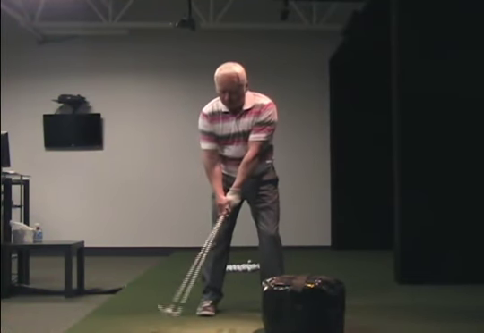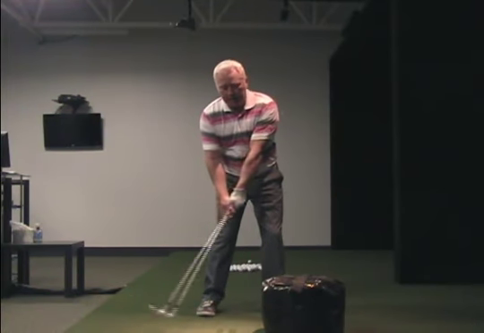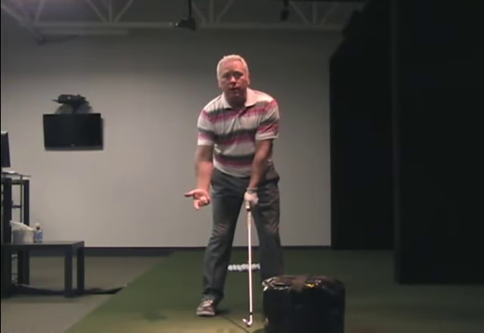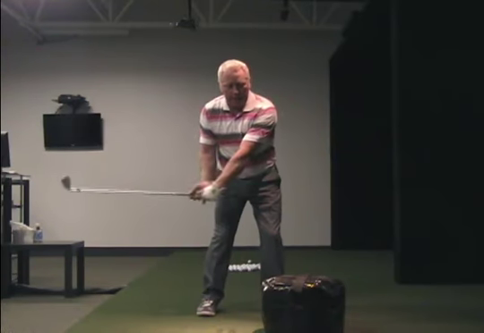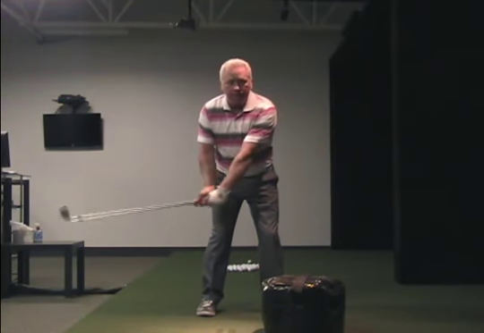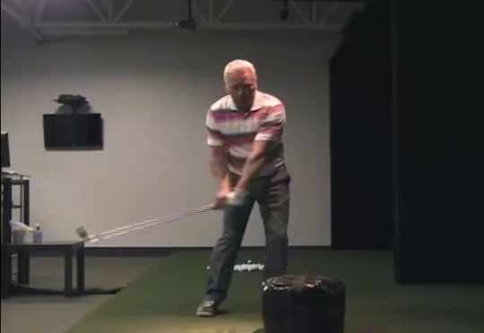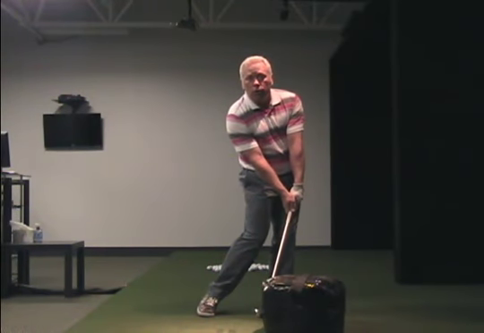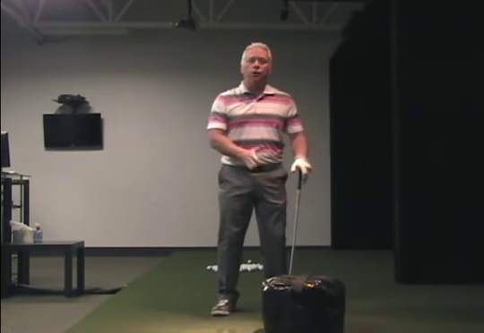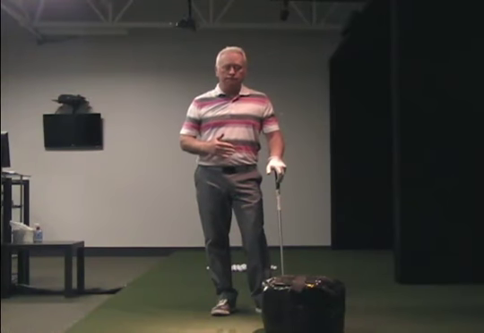Obviously, if I have some early extension, you can see why the low point in my arc is behind the ball, and I might be scooping underneath it, but I'll never get to a level where I can get the base of my swing forward and get that ball turf divot.